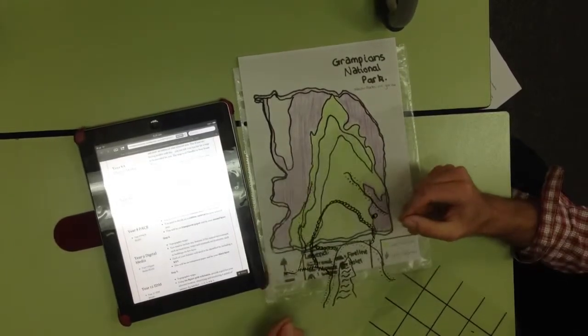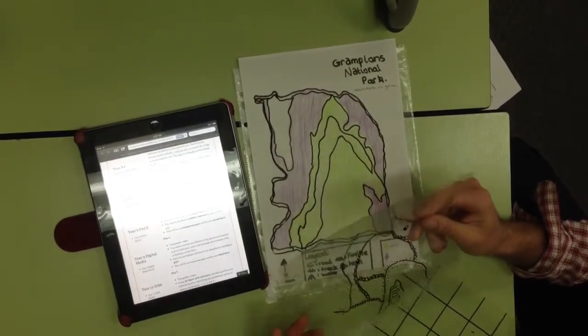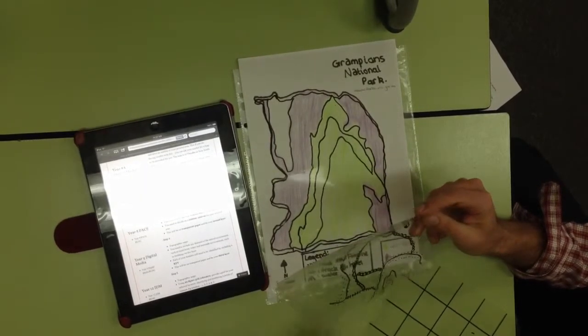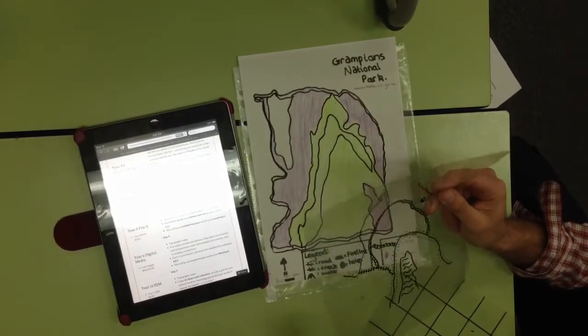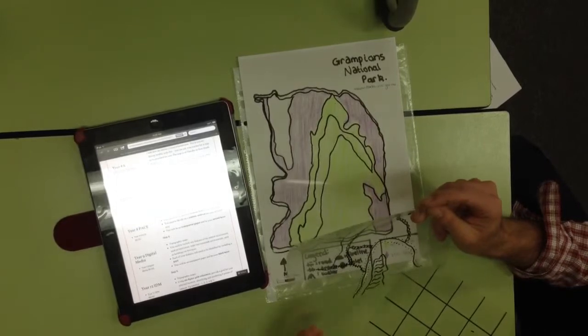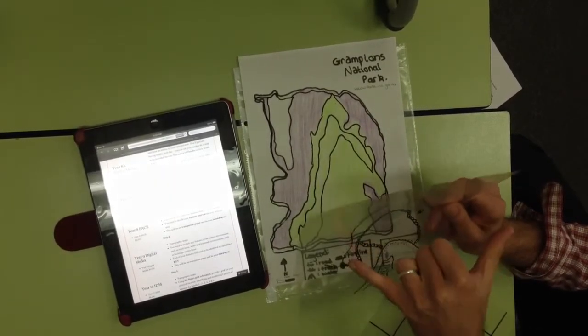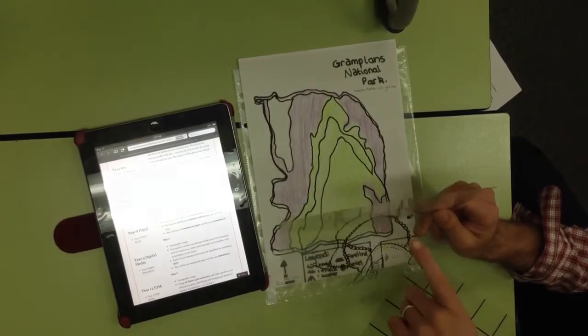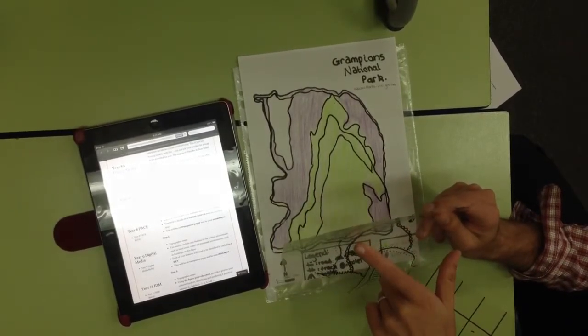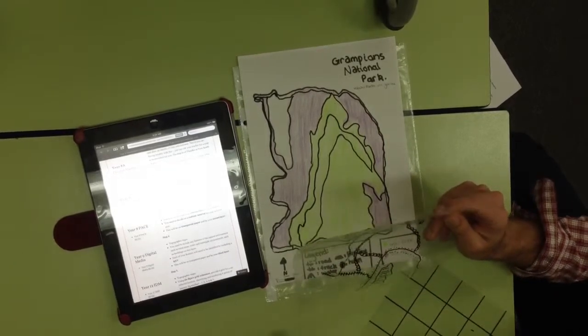Now, the tricky part is we're using transparency, which means you can only use black. What that means is you can't do a blue line for a river, or green for trees. So what you need to do is make symbols. For instance, this line with dots might mean it's a road. This line with these little bumps could mean it's a bush track. That could mean it's a train track. But you decide what you want to do.